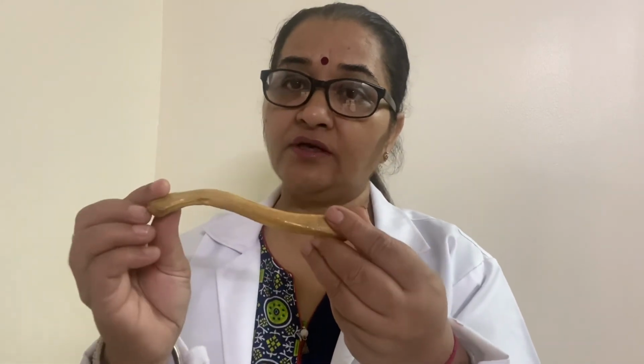And which is the growing end of this bone? Medial end is the growing end of this bone. That is important. And this bone is the only long bone which is getting origin in the membrane. So this is all about clavicle. Thank you.